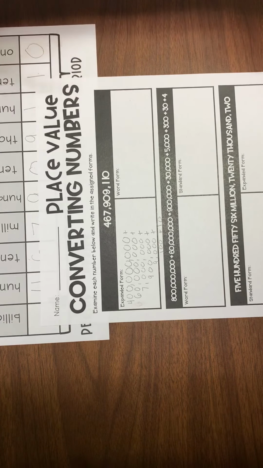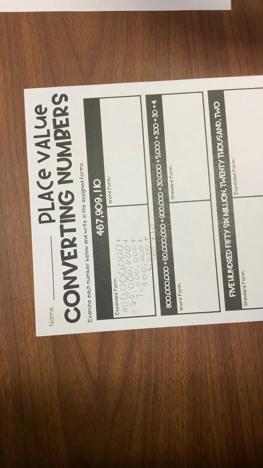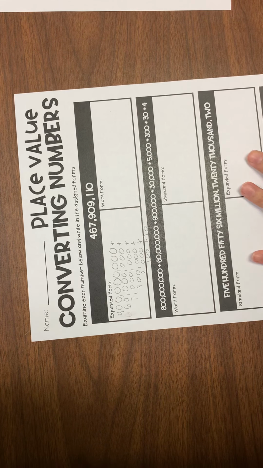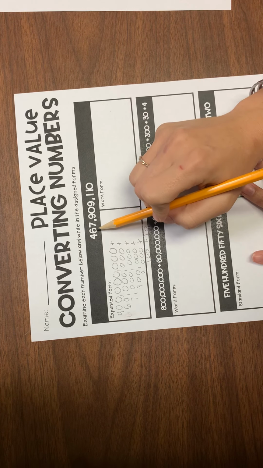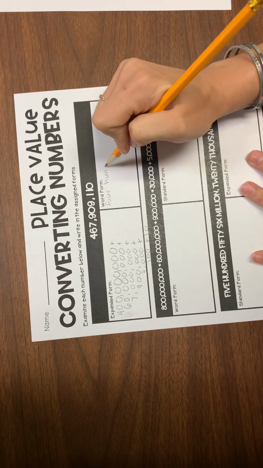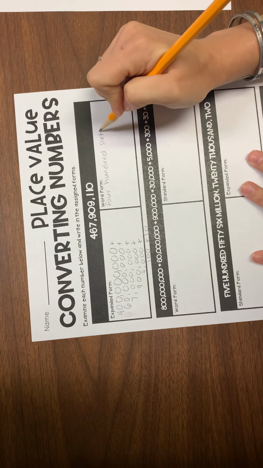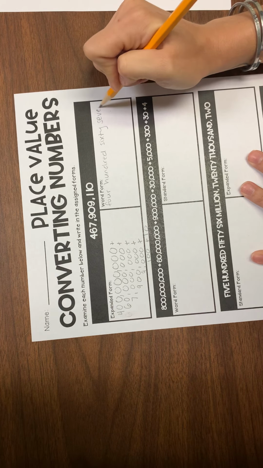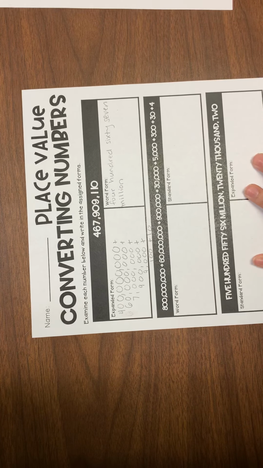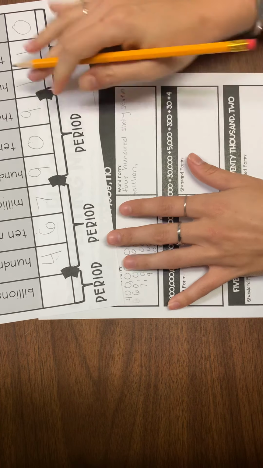Good. And for our word form, it's written just like you would say it. So even just say it out loud to yourself slowly, and I feel like that helps me quite a bit. So 467 million. And just like we have our comma here, we put our comma here, right?